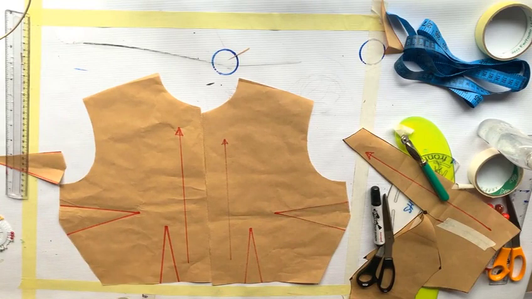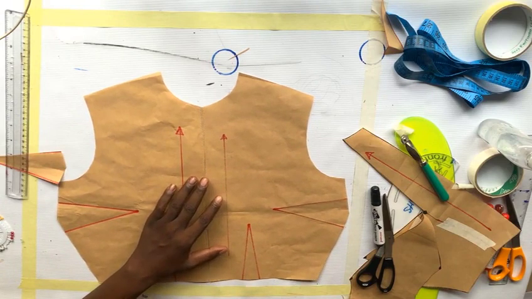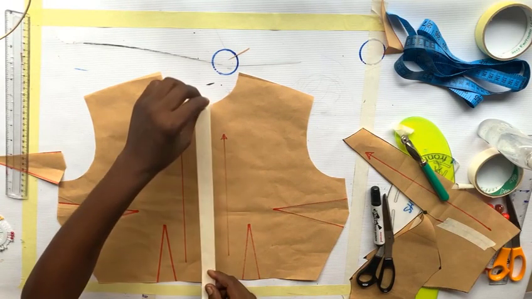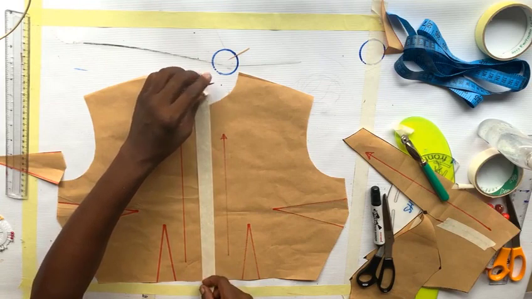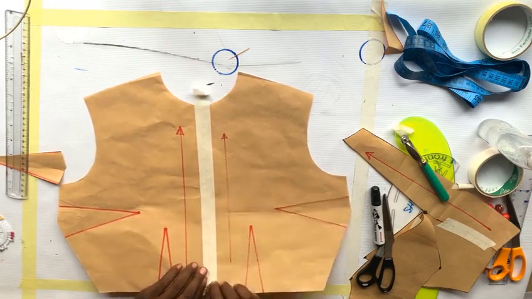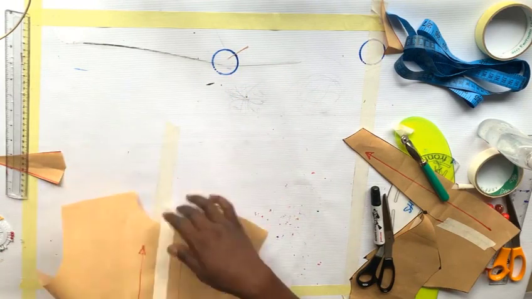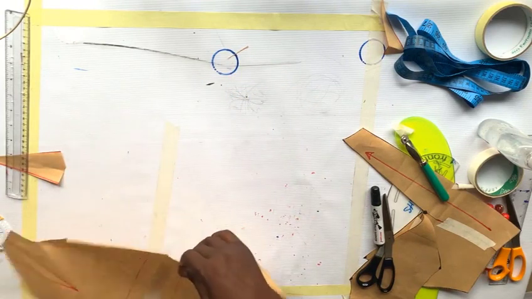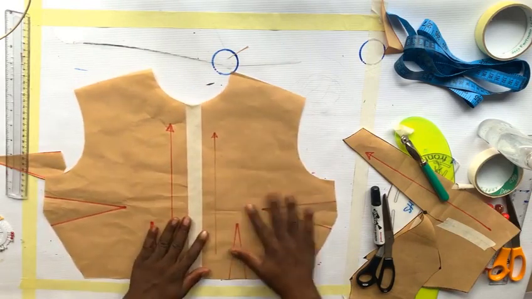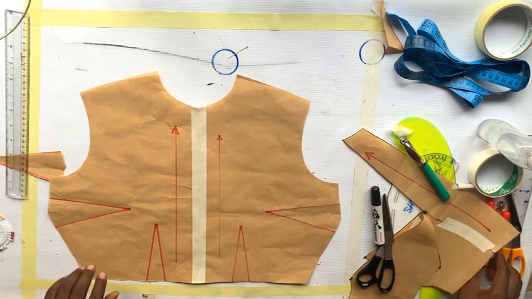On a regular day, you are supposed to trace a full block, meaning you put your paper on fold and then you cut so that you get that full shape. Okay. So let me just say this is my full block. Okay, so I have a full block here, and I want to do an asymmetric.